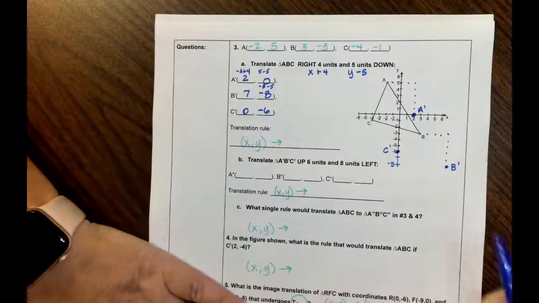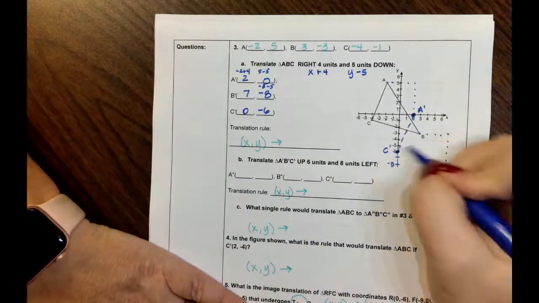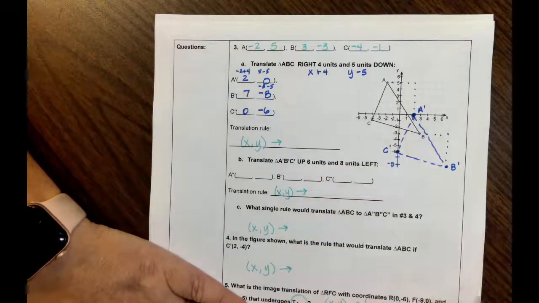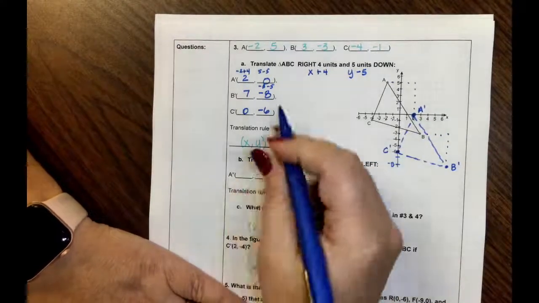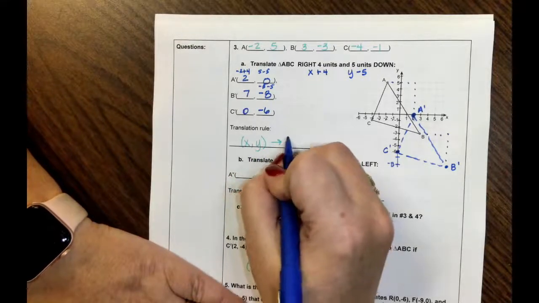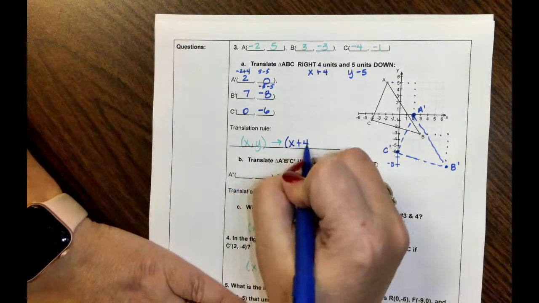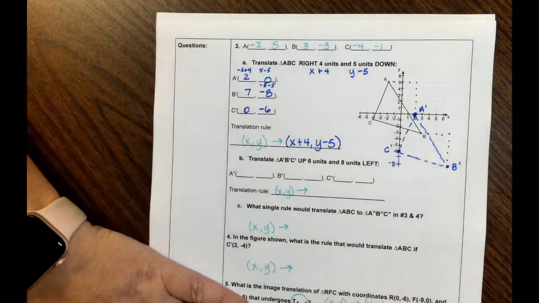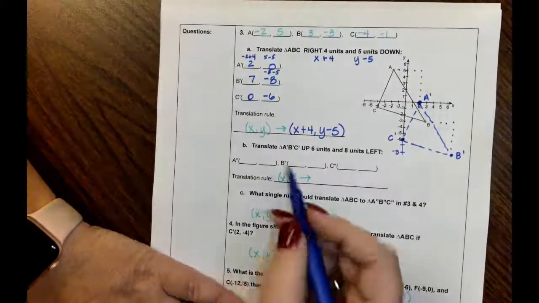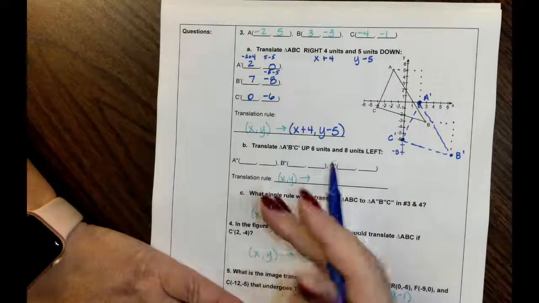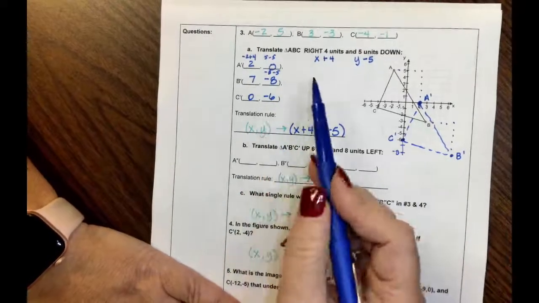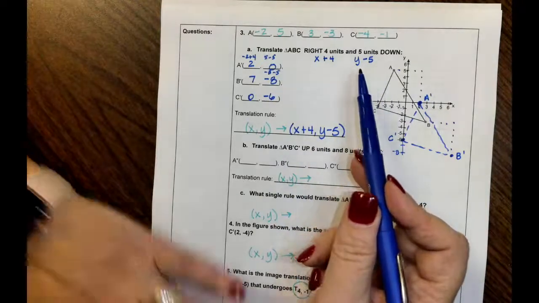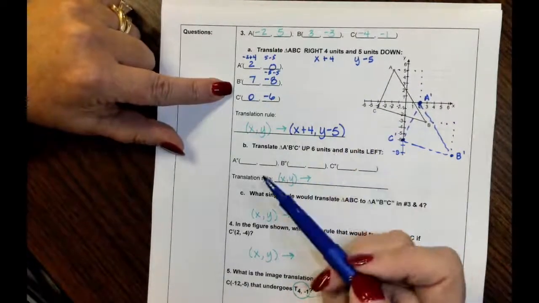So you can do it on the graph, or you can do it by knowing how the rule works. My translation rule was that x and y became x plus 4 and y minus 5. That's what your translation rule looks like. Now let's look, because you can do a combination. What if I wanted to move it to the right 4 and down 5, and then take this figure and move it again? So now I moved it to here.